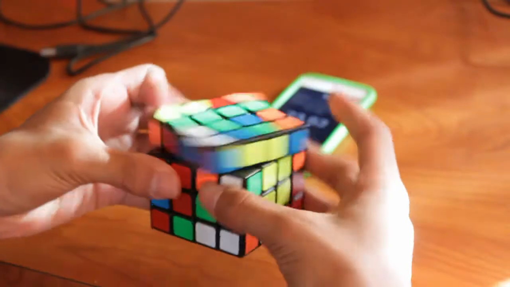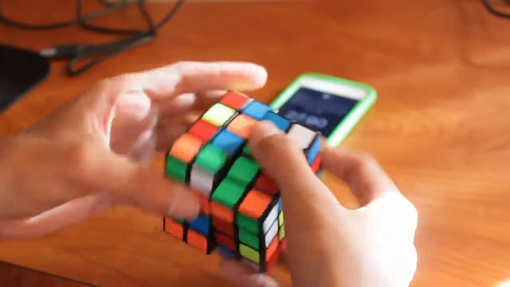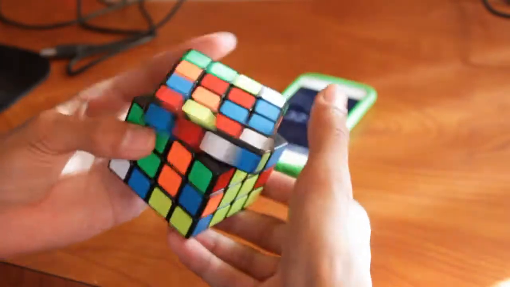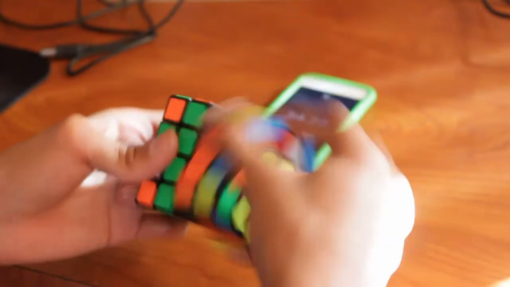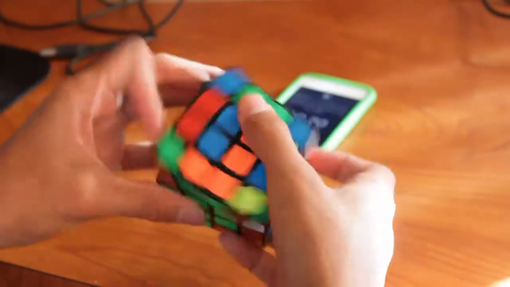Now, Hoya as a method itself, some pros and cons. Some pros: it's sort of easier to look ahead. Once you get to cross pairing and edge pairing, it's really easy to look ahead. The final centers fall together pretty well, and centers are pretty easy.